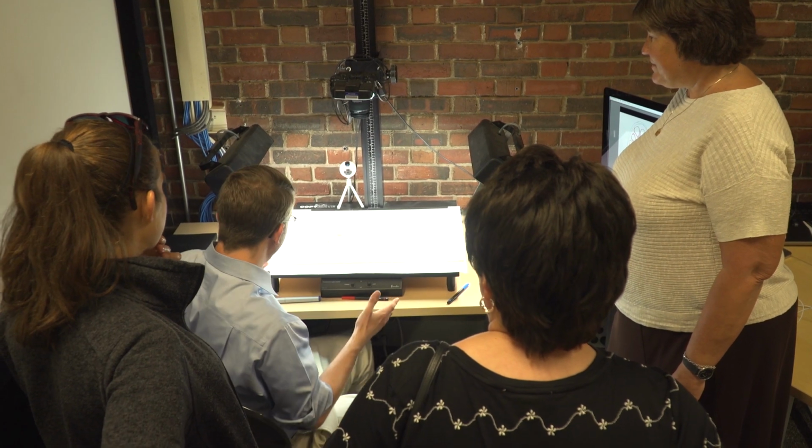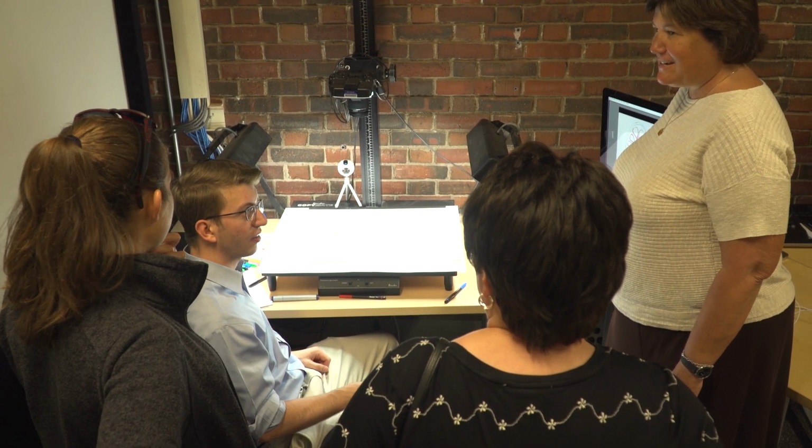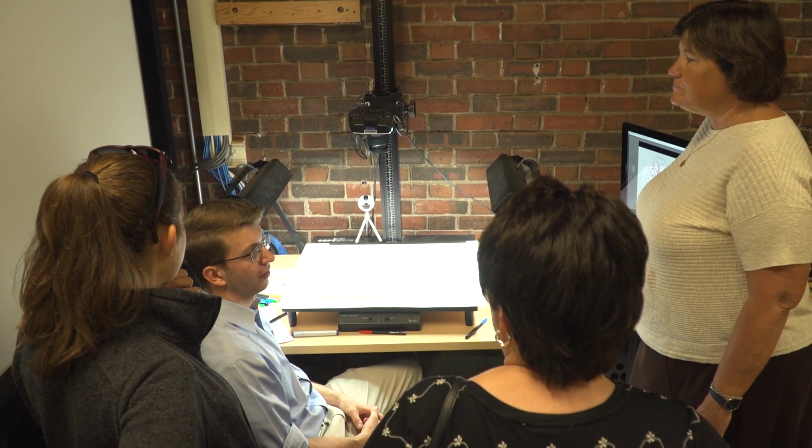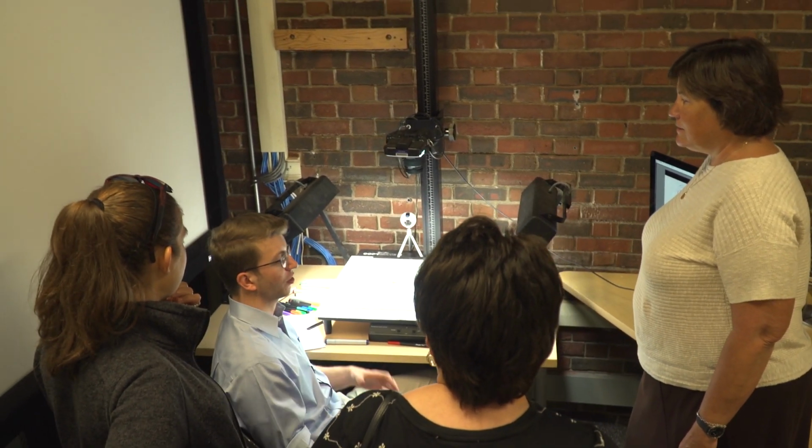So this is, I guess, the setup here, and this is where I've been working as one of the labs. There's also one in Granoff Center. So I do a lot of my creative work there.